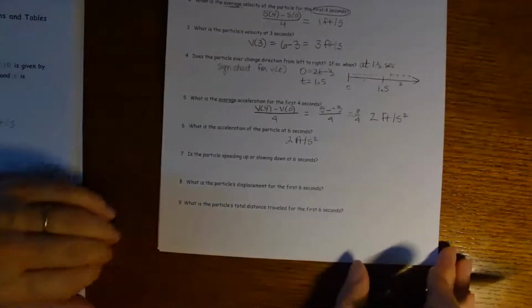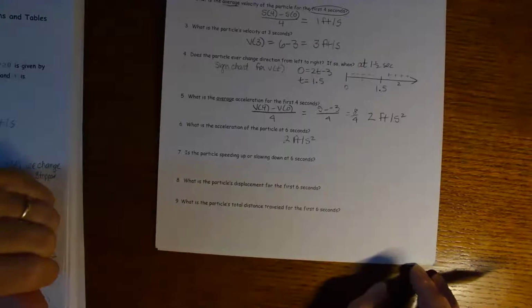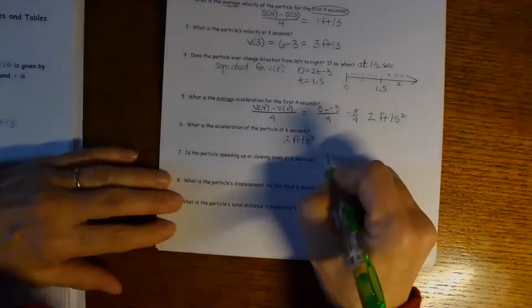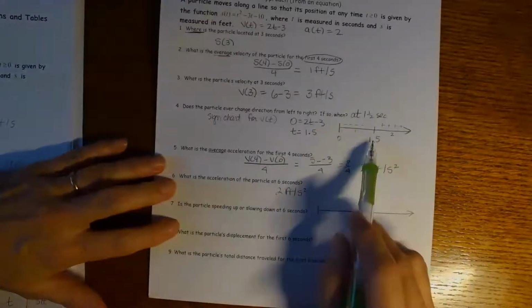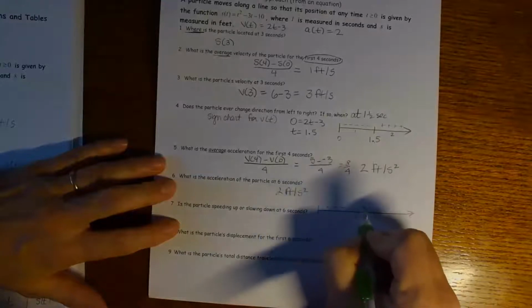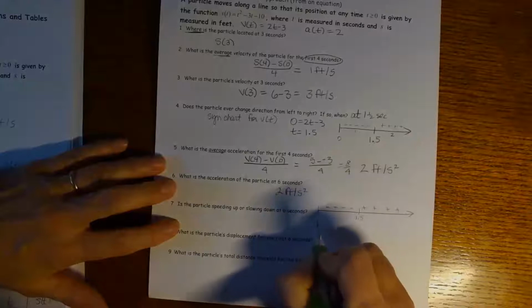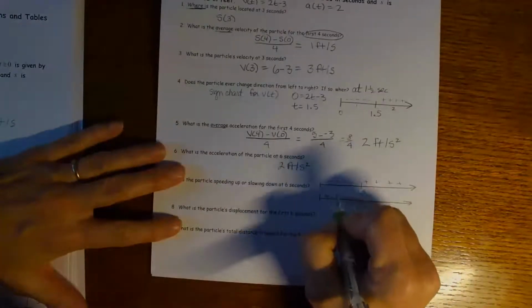Is the particle speeding up or slowing down at 6 seconds? How do we do that? We check and see if velocity and acceleration have different signs, right? Different signs of slowing down. So I have to do a velocity. Now we've already done the work for this. You already have your velocity chart. It's negative and positive. Now acceleration never stops. So we don't have a number on this chart, and it's 2. 2 is a positive number.